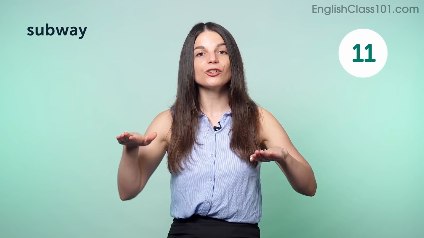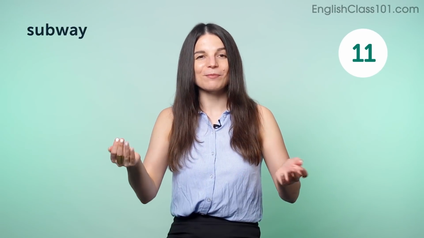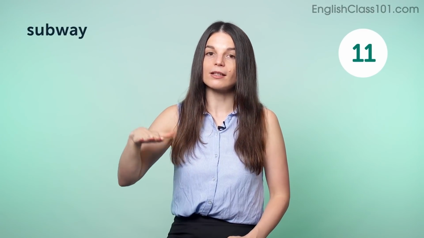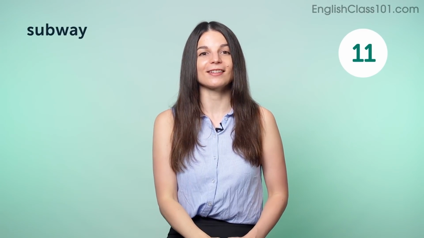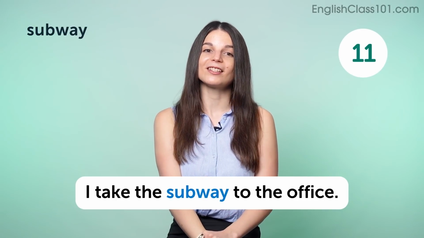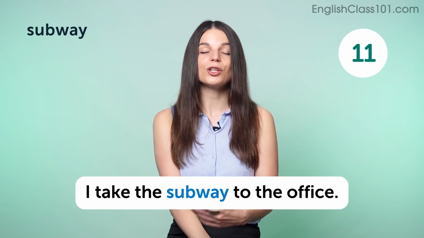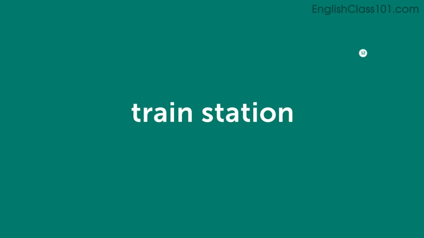Subway. A subway is an underground transportation system. So this is different from a train. A train is above the ground. A subway is usually below the ground. Maybe in some cases the subway comes up out of the ground or comes outside for a short period of time, but usually subways are all underground transportation systems. I take the subway to the office.